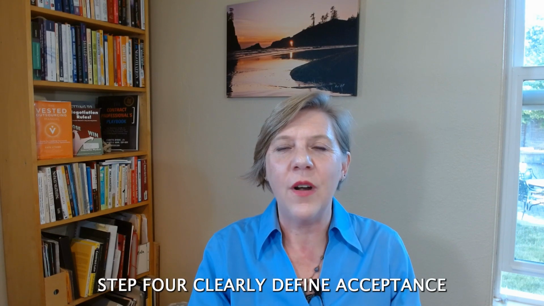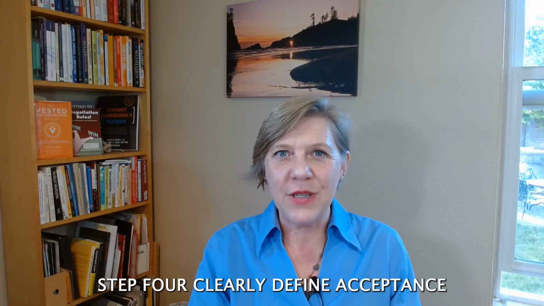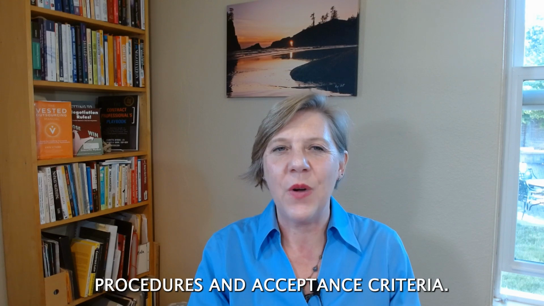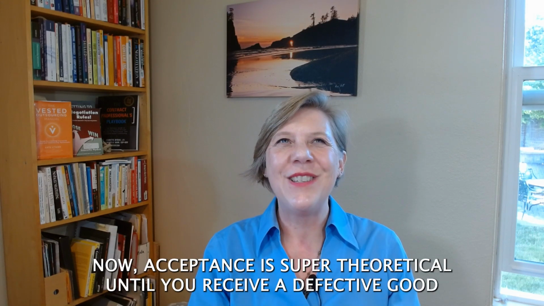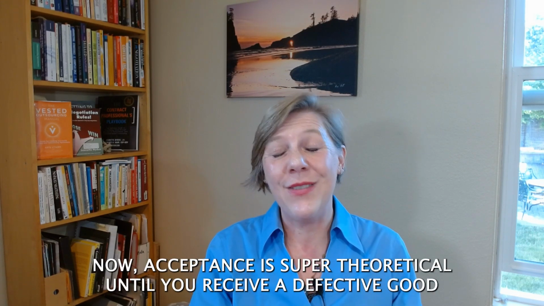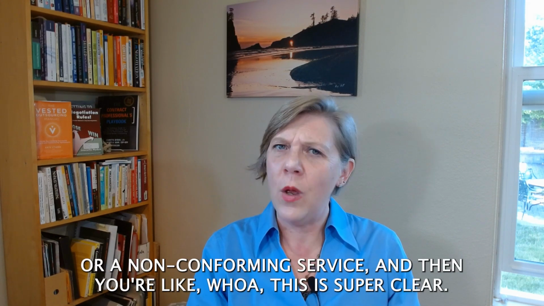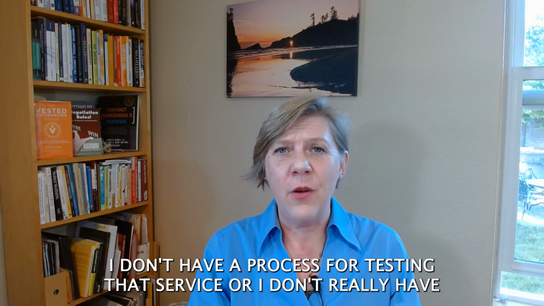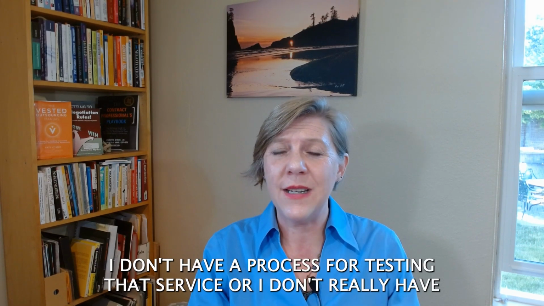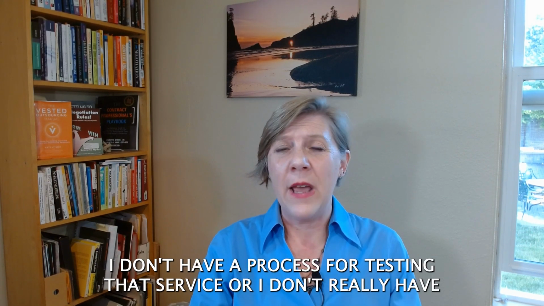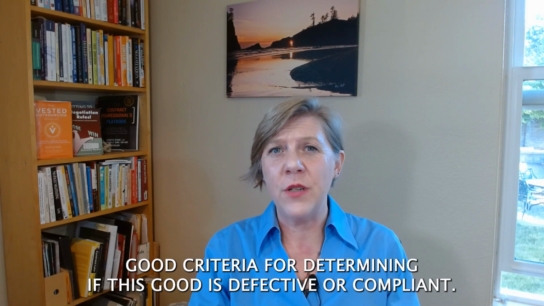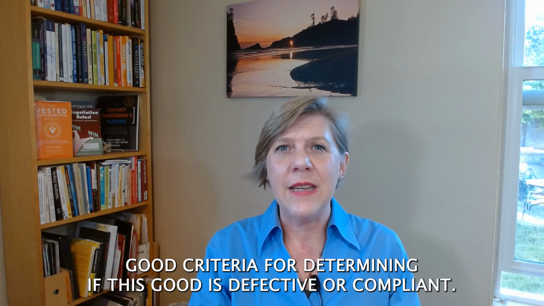Okay, step 4, clearly define acceptance procedures and acceptance criteria. Now, acceptance is super theoretical until you receive a defective good or a non-conforming service. And then you're like, whoa, this is super clear. I don't have a process for testing that service, or I don't really have good criteria for determining if this good is defective or compliant.